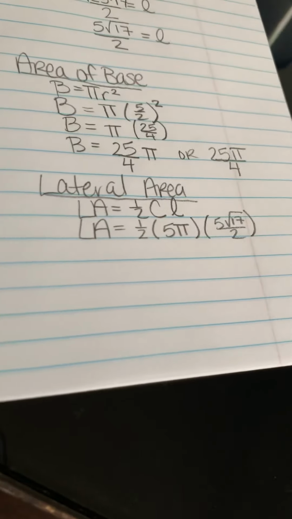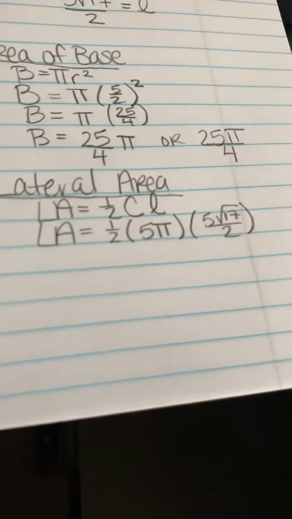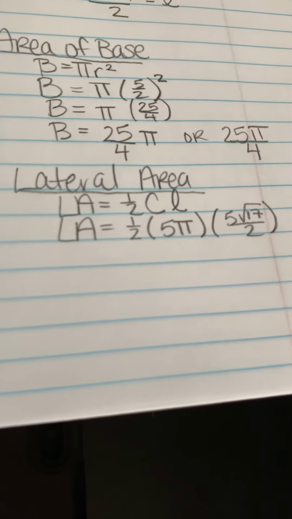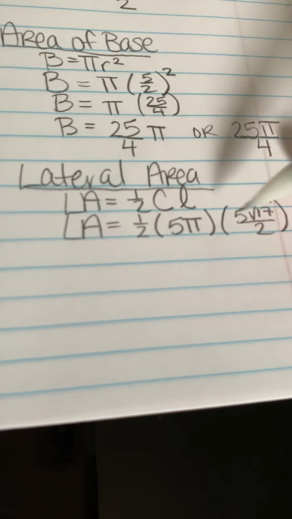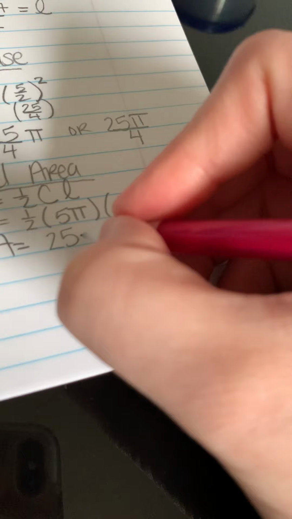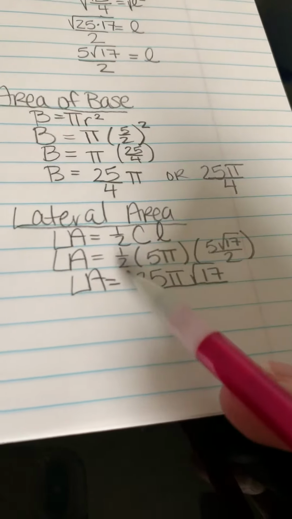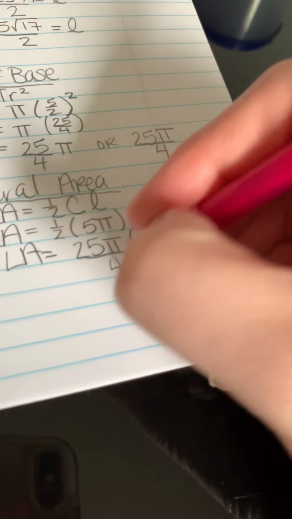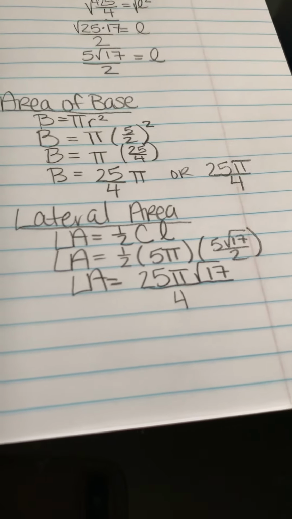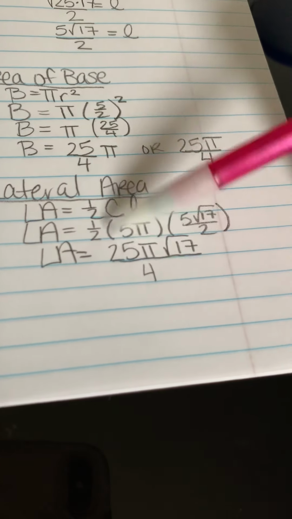So we're going to simplify. Now, what I would say is the easiest is to multiply what is in the numerator. So it'd be 1, 5, and 5, and square root of 17. So it'd be 25 pi square root of 17 divided by 2 times 2, which is 4. Now that looks pretty complicated, but it's actually as simplified as it can be. We can't simplify 25 fourths, so therefore that is our answer.